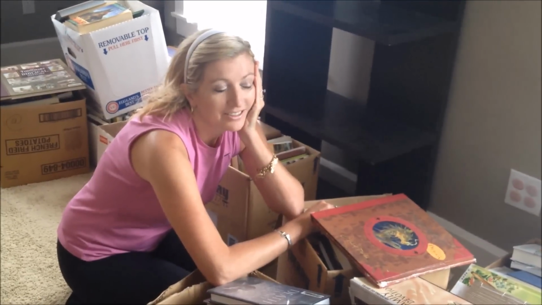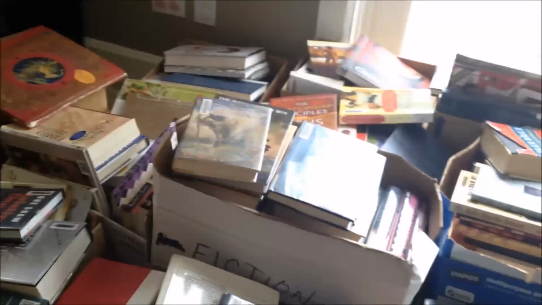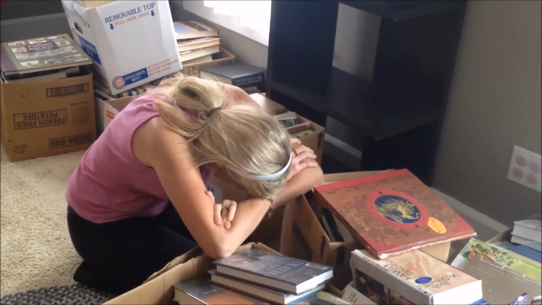Oh my gosh. These are all the books that I'm trying to send to Amazon, and I'm so overwhelmed, I don't want to do it. I'm entering in all of these books, one by one, into the computer.